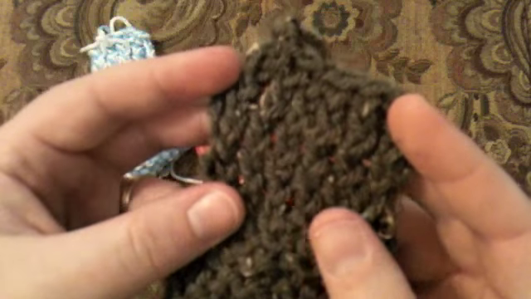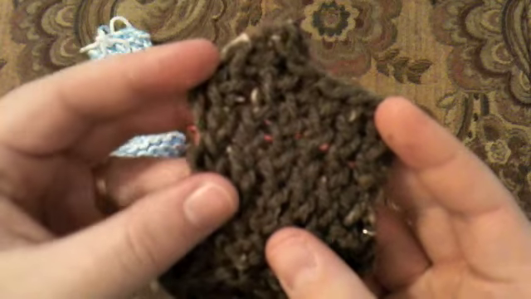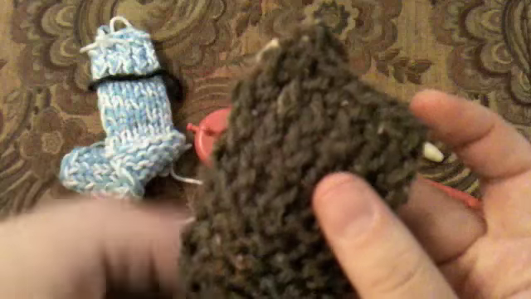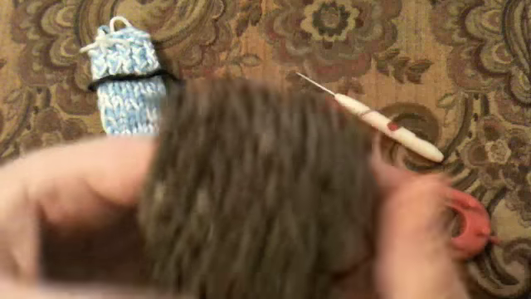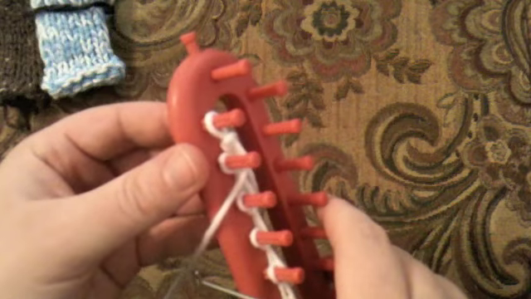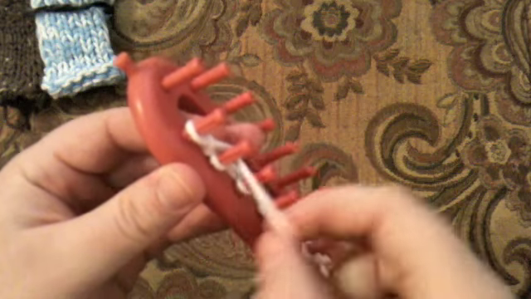This right here is the twisted knit stitch, or also called through the back loop. So you can see it has kind of a nubbier sort of look to it, and it's twisted up. So that's just to show you what those different ones look like. Let me show you what they look like on the loom. I've already cast it on here, but I wanted to show you what these look like.